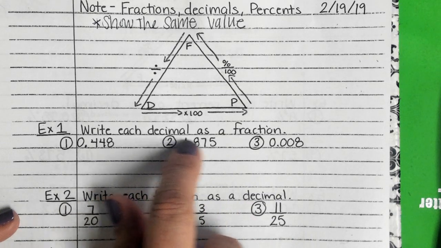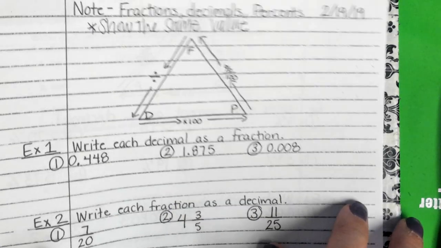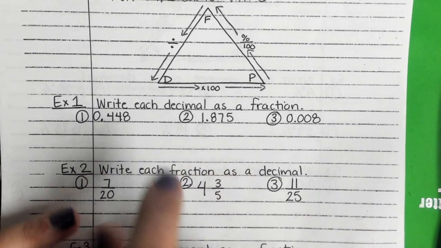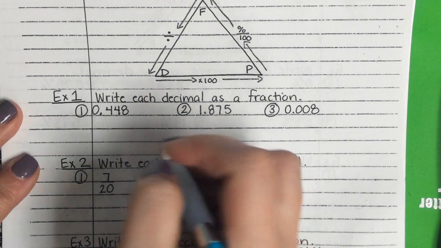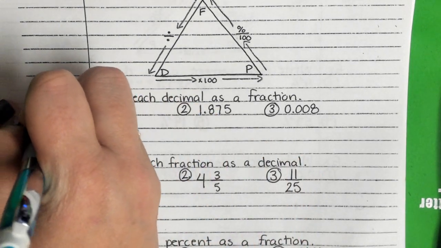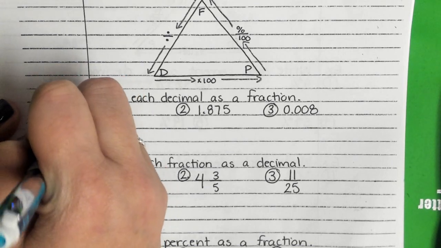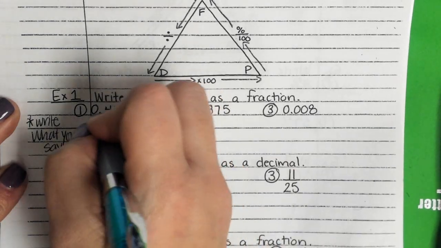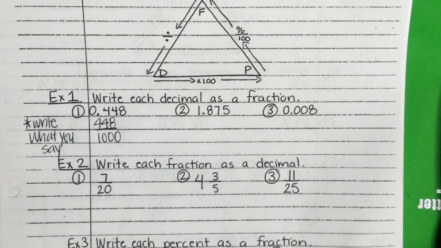Looking at writing a decimal as a fraction, we've done this before. Someone read this decimal for me, number 1. How do you read that? 0 and 448 hundredths. Not quite. Thousandths. There's 3 decimal places, so it'd be thousandths. So the biggest thing with this is you're going to write what you say. So this would be 448 thousandths. Yes, write what you say.